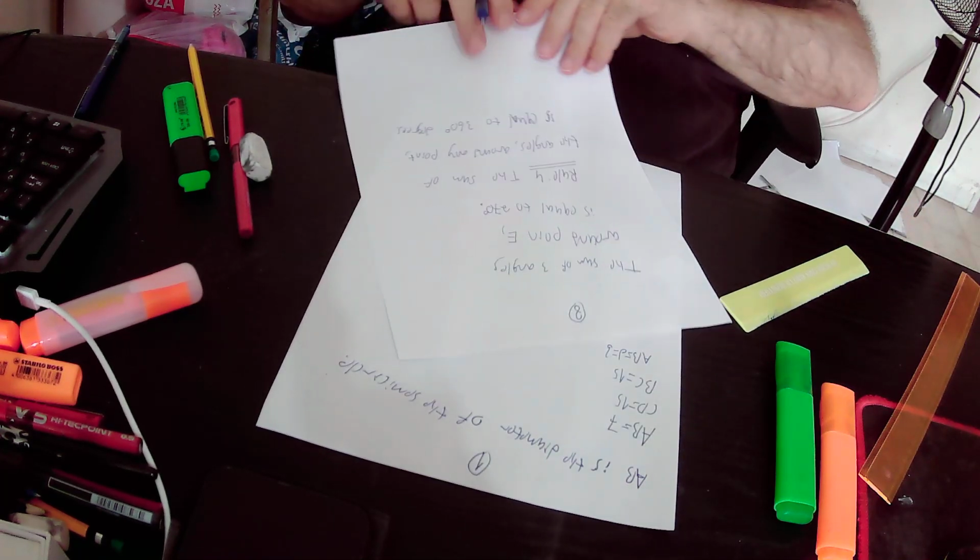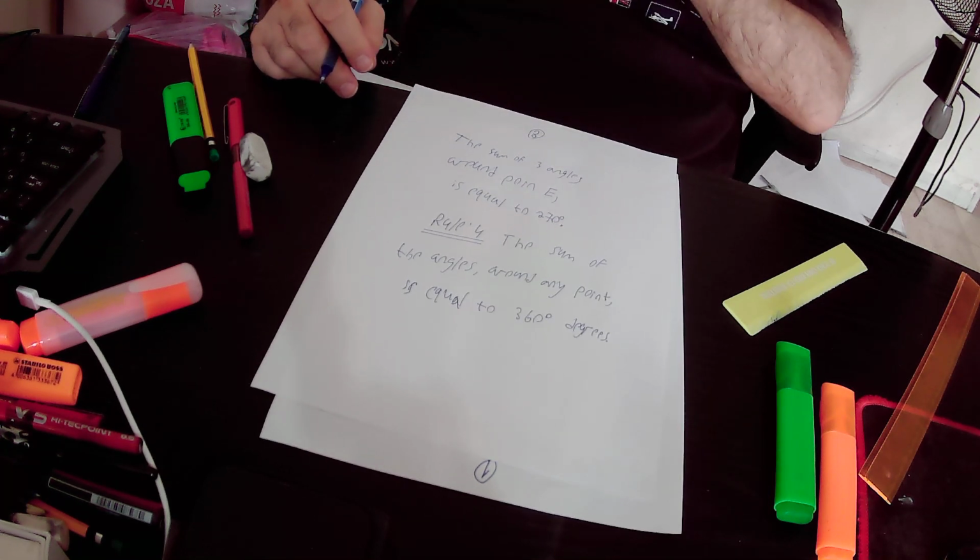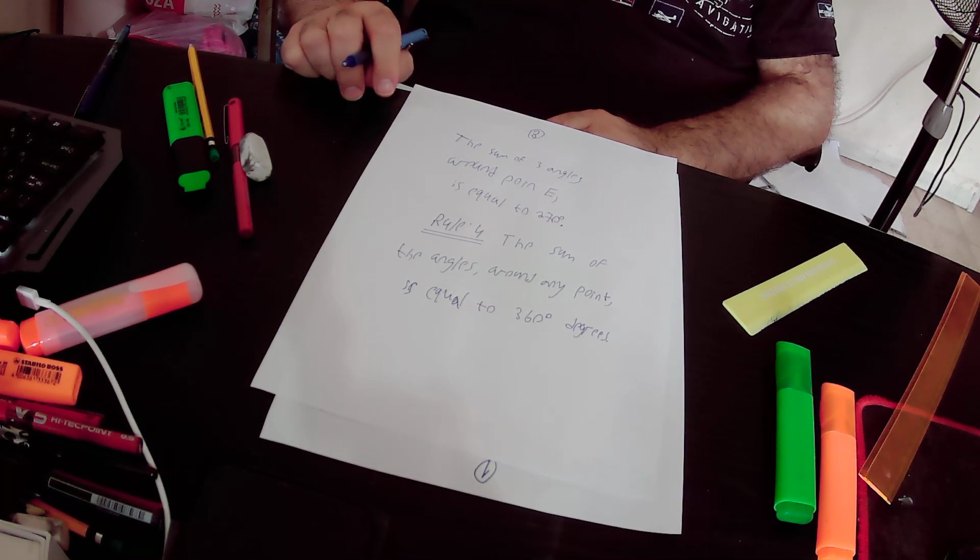I will read rule number 4 again. Rule number 4 states that the sum of the angles around any point is equal to 360 degrees.